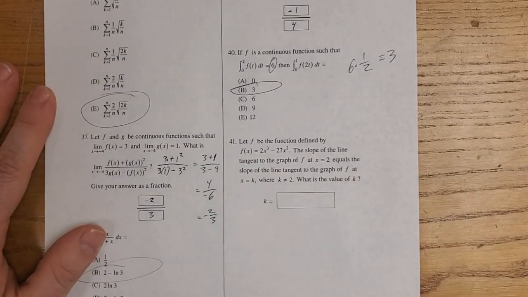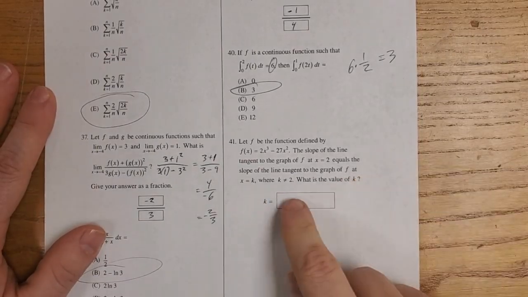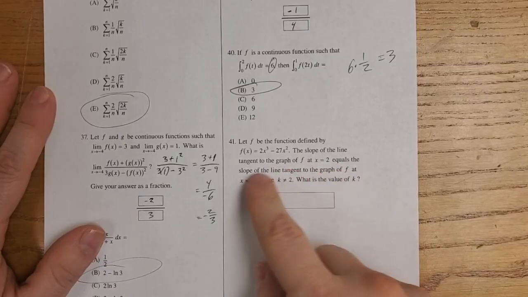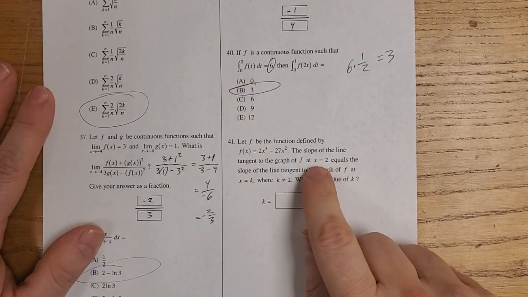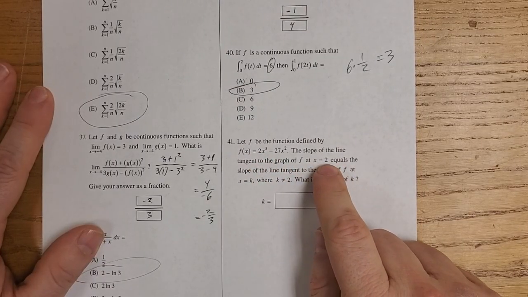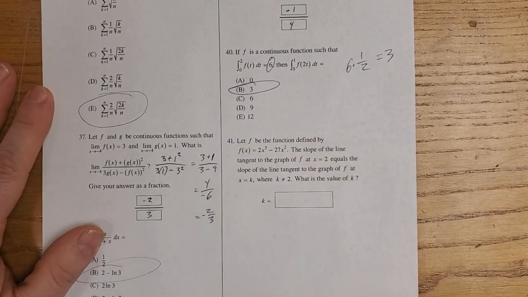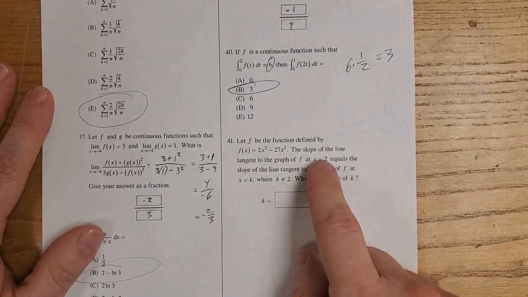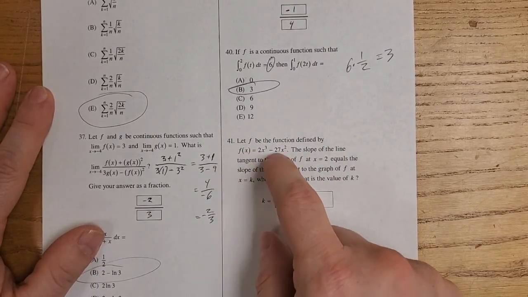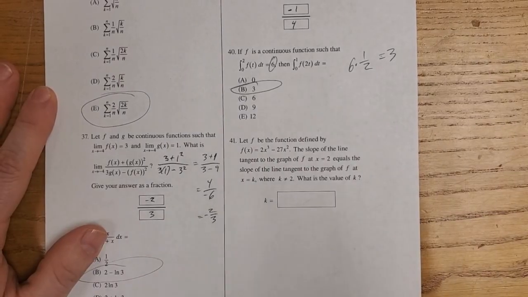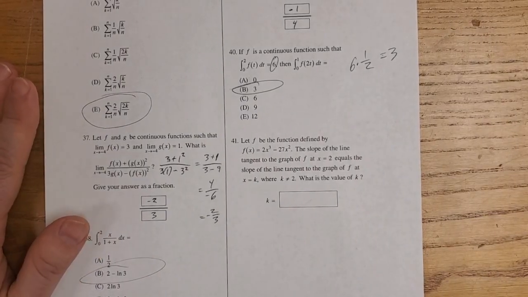So what is the value k? So we're saying that whatever the derivative is at x equals 2, there is somewhere else on the graph some other x value that has the same slope. And what is that x value?